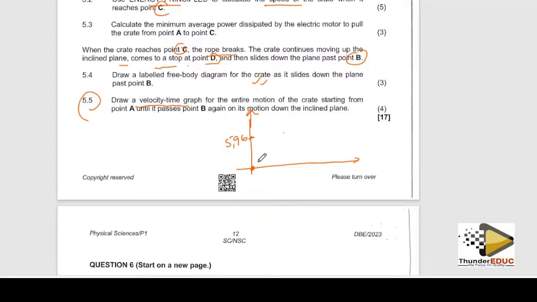And then from there, the block continued slowing down. This is going to be velocity in meters per second. It slowed down and got to a point, probably D, where the final velocity was 0. And then it started coming down, sliding downwards.